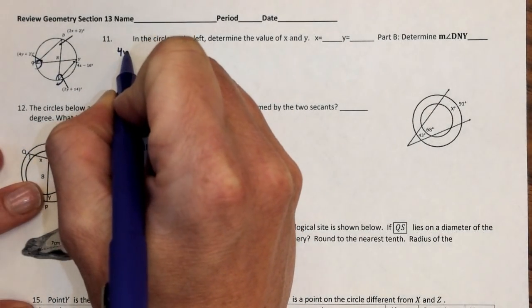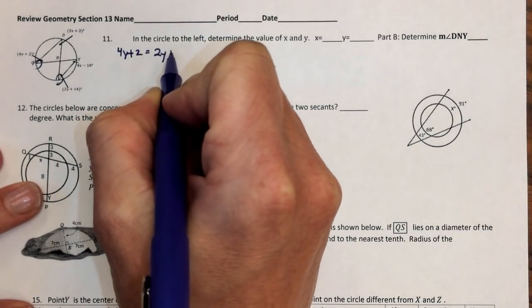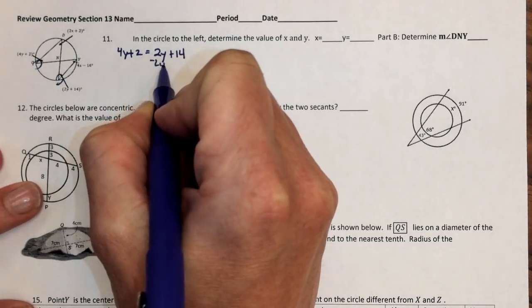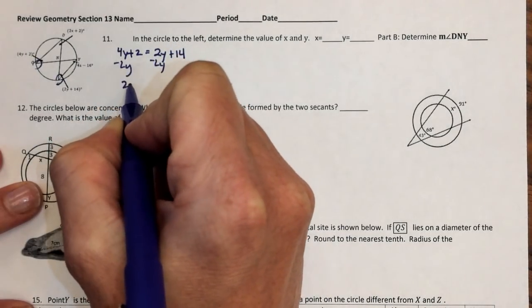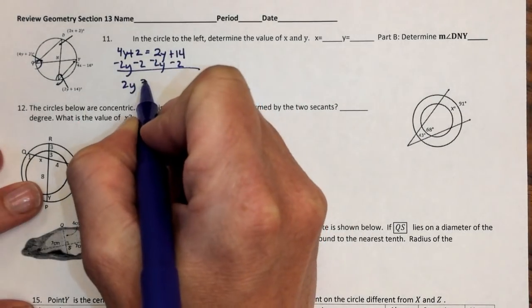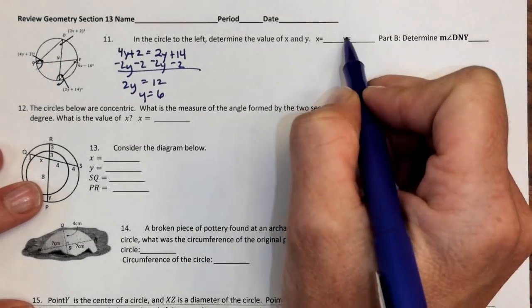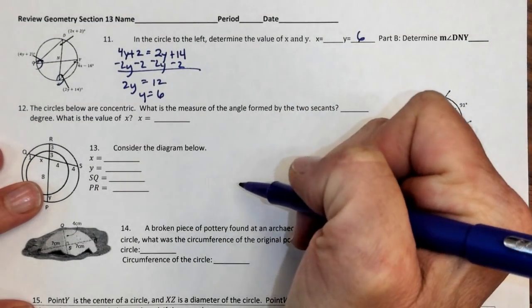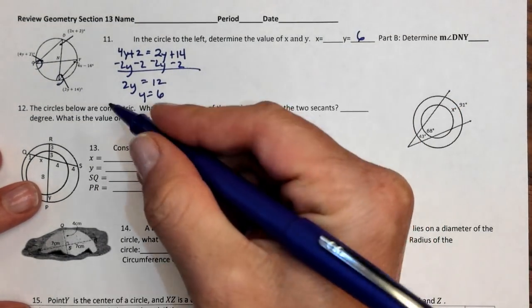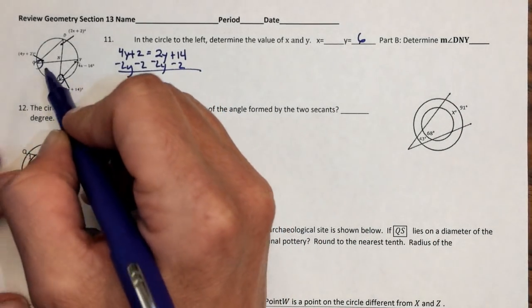They also have the same variable, which means that we can solve for that variable. So we go 4y plus 2 is equal to 2y plus 14. Subtract 2y. We get 2y. And subtract 2 at the same time. And I'm going to have equals 12, so y equals 6. And then we need x, so it's the same idea.